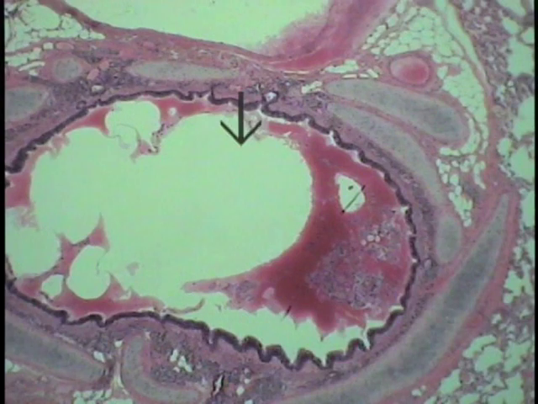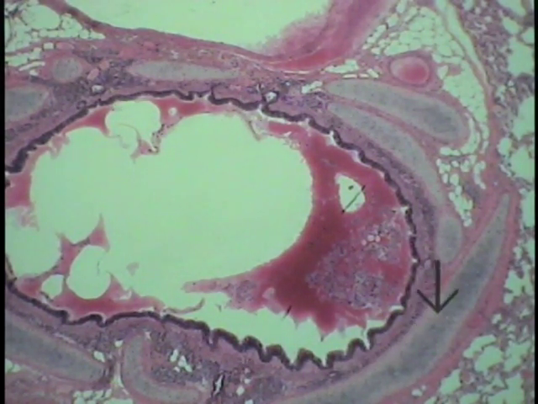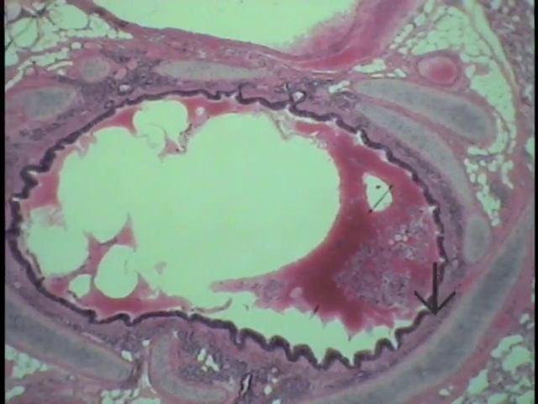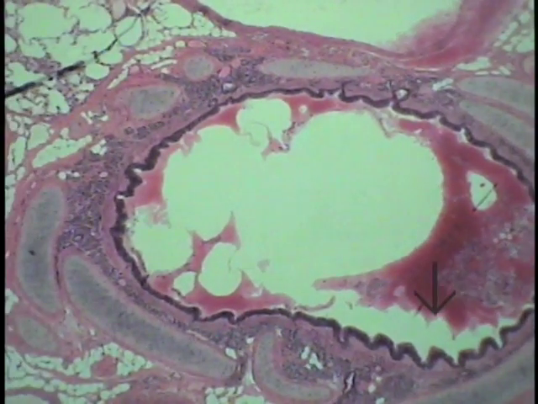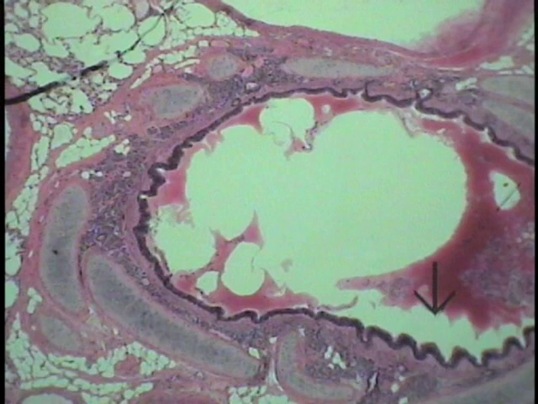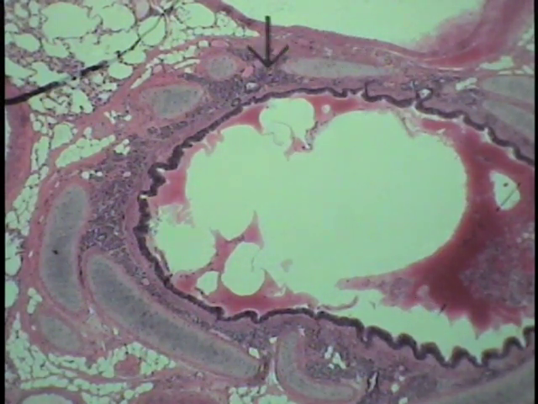Coming into the field, easily visible even with the low power objective, is this large tubular structure that fills the field of view. This is probably a primary bronchus within this lung tissue. Identified at this particular magnification, one can see plates of hyaline cartilage forming its circumference.